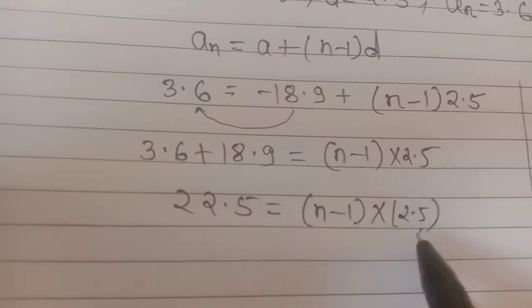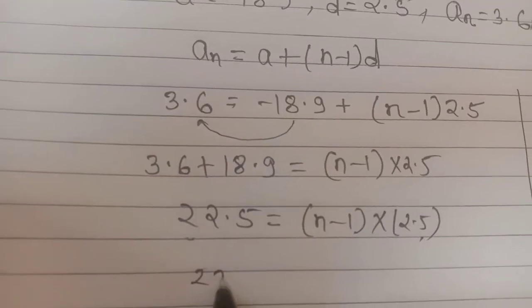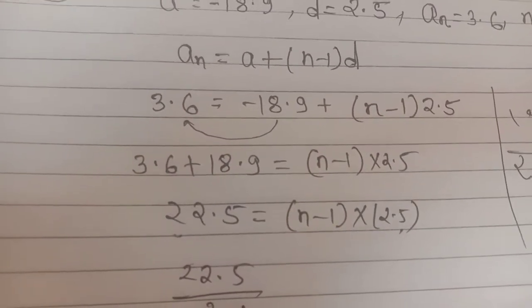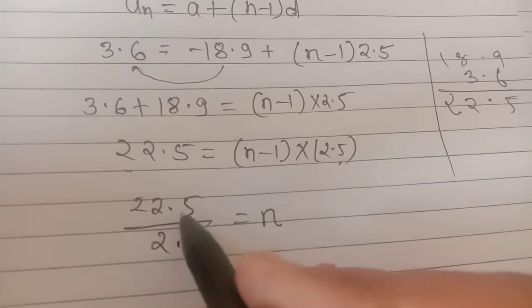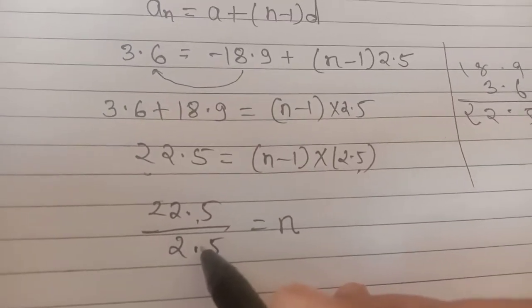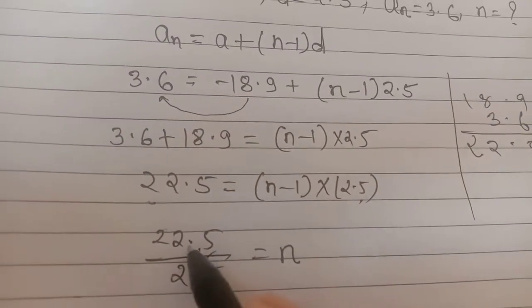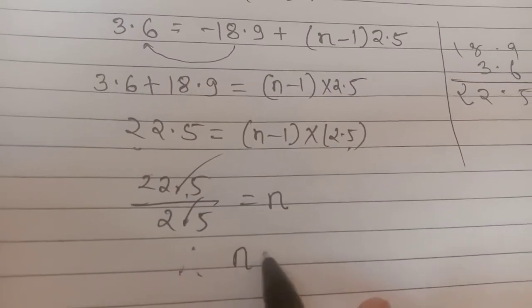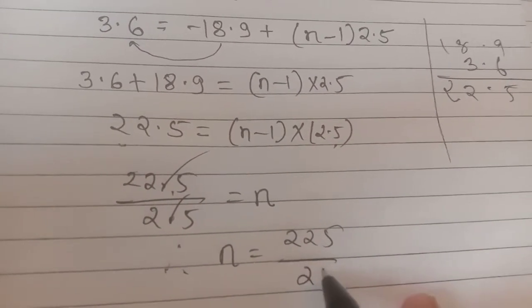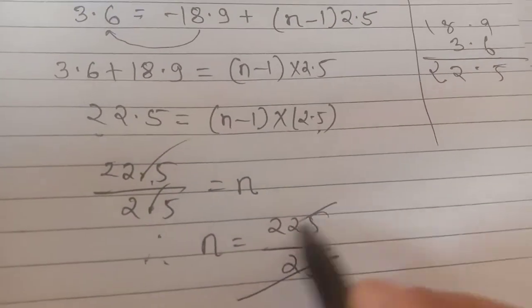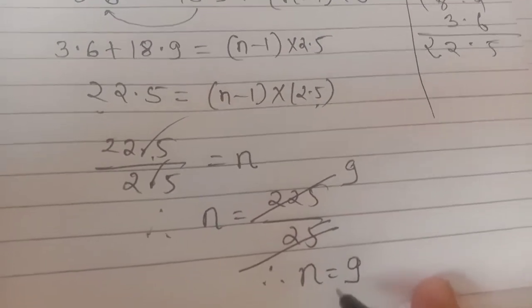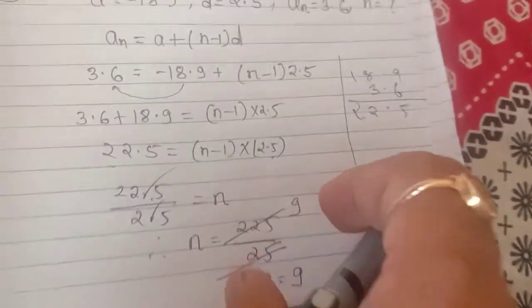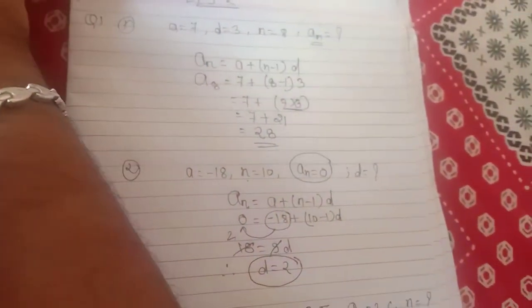So I will transfer 2.5 here into the denominator. So it will be 22.5 upon 2.5 is equal to n minus 1. See, the point is in the numerator after one digit and in the denominator also after one digit, so we can cancel the point very clearly. So we have n minus 1 is equal to 225 upon 25. 25 9s are 225. Therefore, the value of n minus 1 is equal to 9. Clear? So by this way, I solved 3 questions. The remaining 2 questions you have to solve as an assignment.